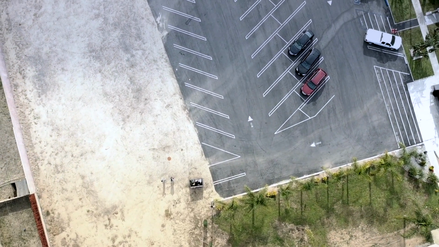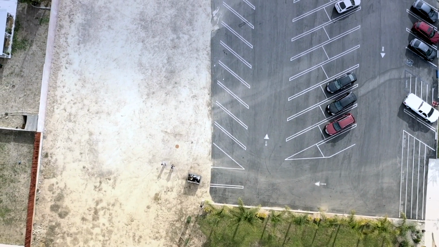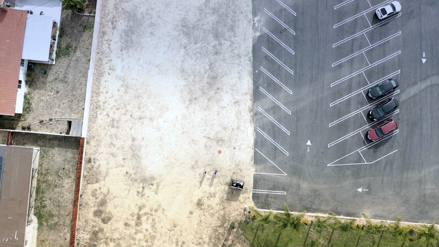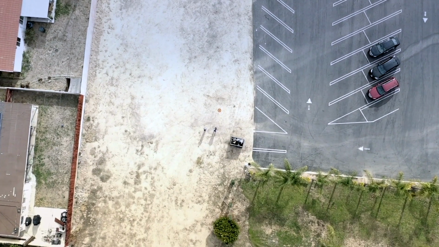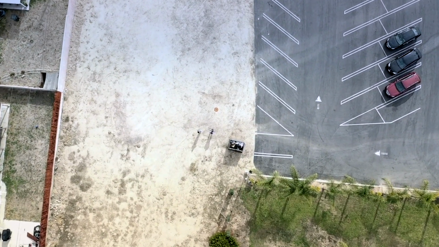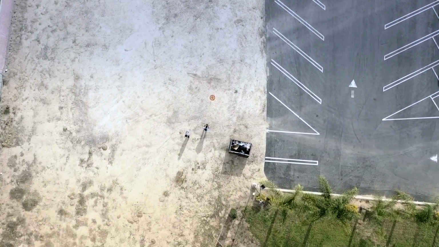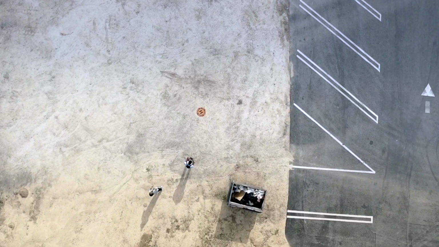Again, the purpose of this is to demonstrate that we can put in GPS coordinates by using the Litchi app, and it will take us to our location on the map. We select the points in which we want the drone to fly.